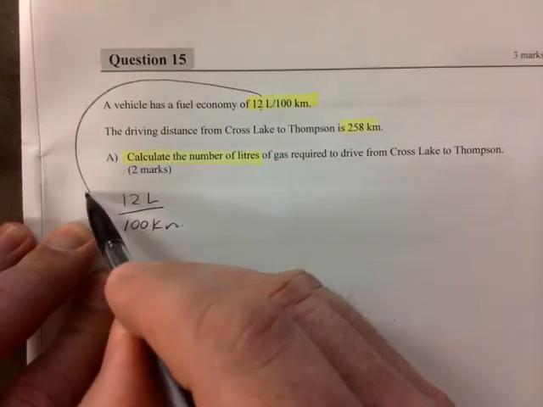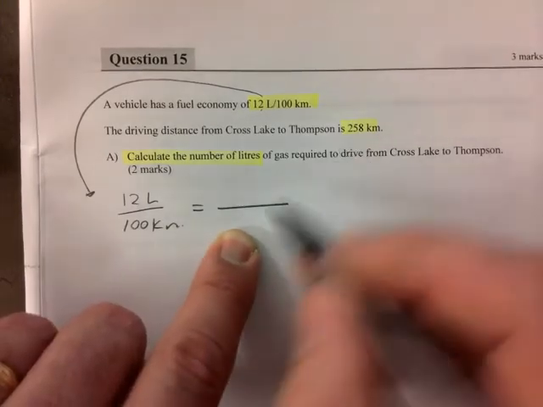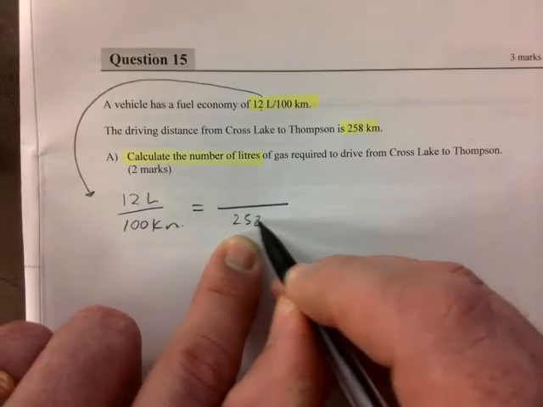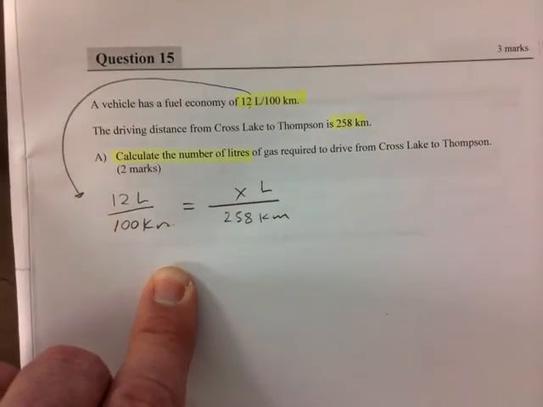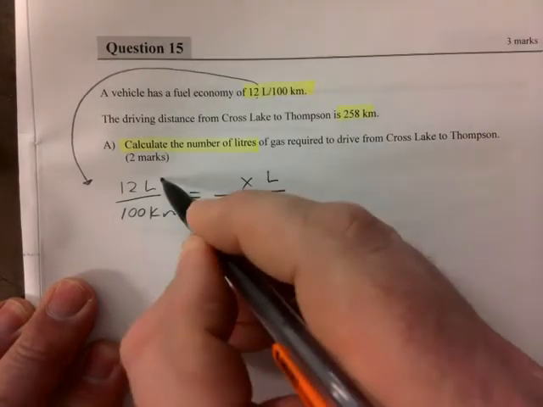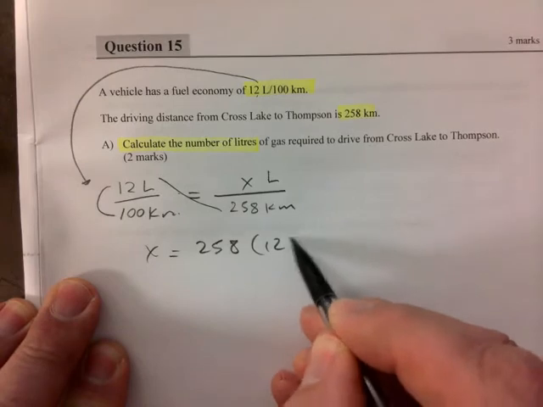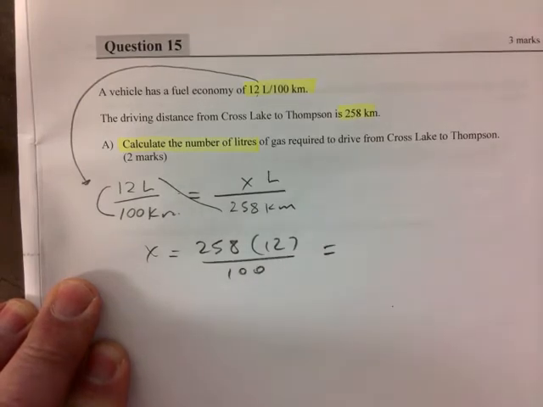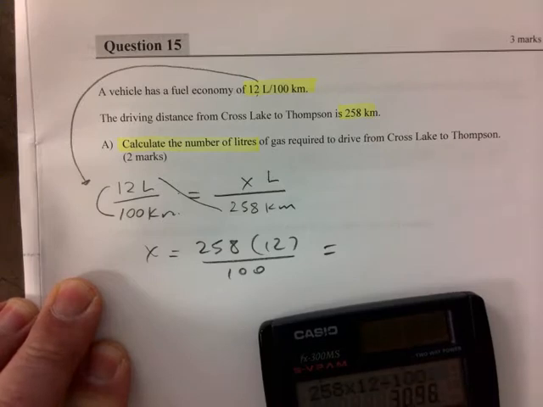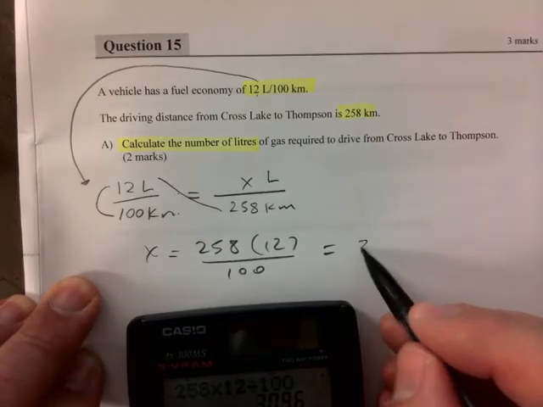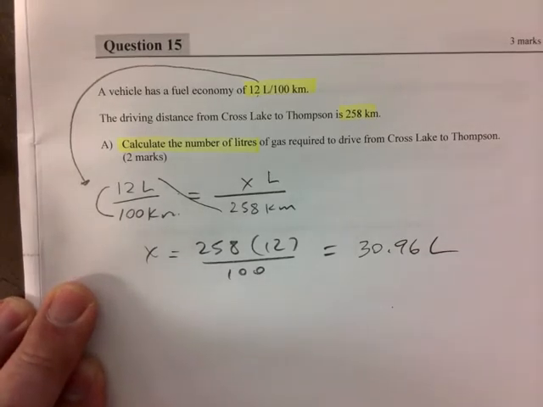Start with that. And then on the other side, you go equals. The distance is 258 kilometers. You want to find out how many liters, right? X number of liters. So cross multiply and divide. So it's 258 times 12 divided by 100. 30.96 liters. Don't round. Okay? Keep it like that.